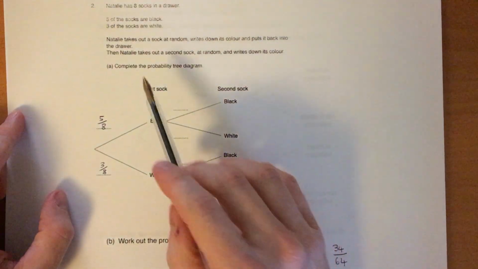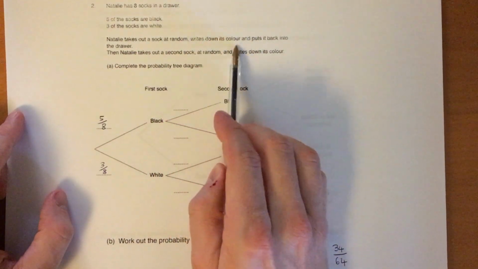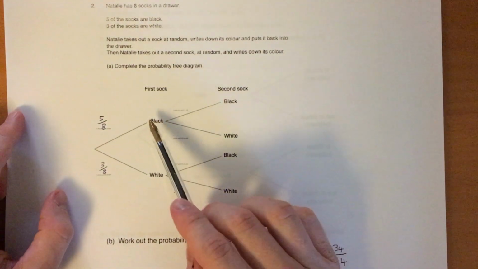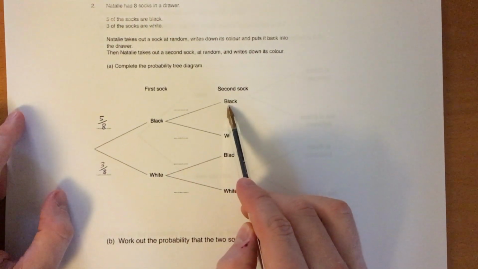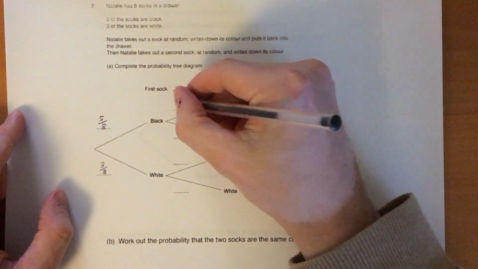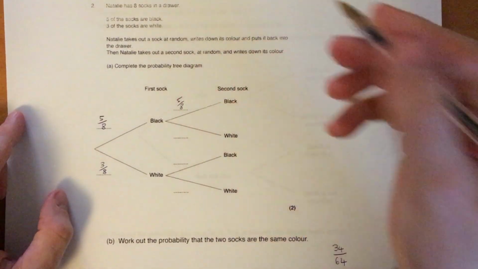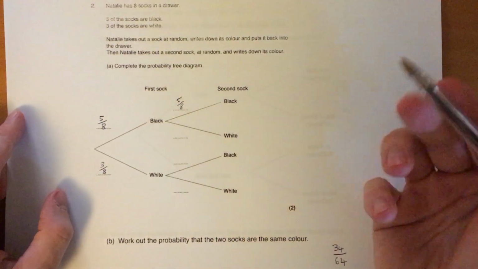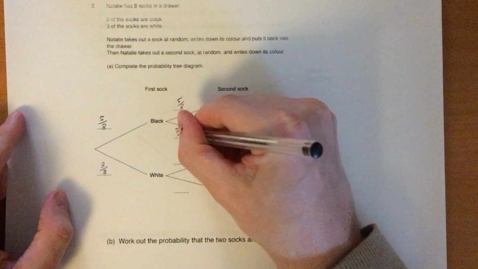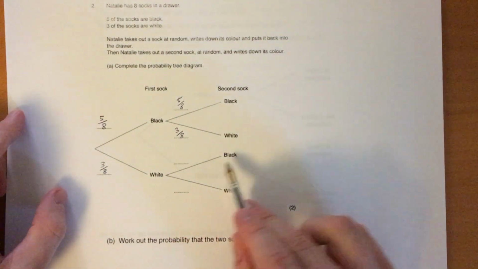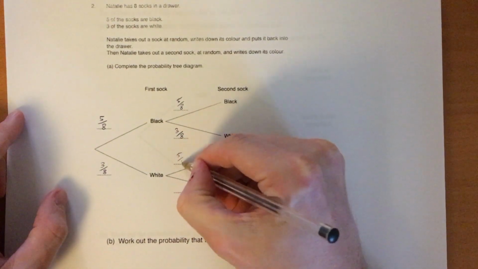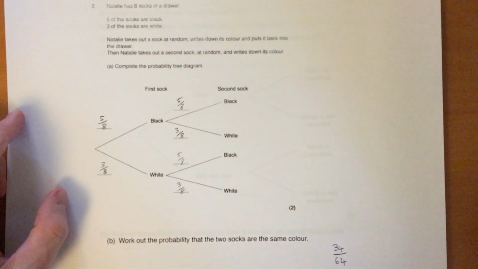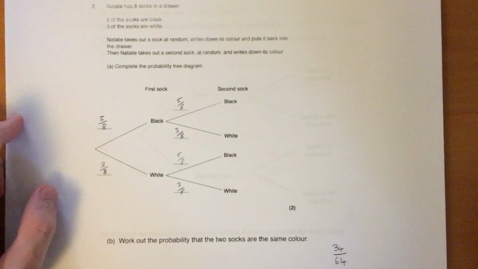Okay, because she takes out a sock at random, writes down its colour and then puts it back in the drawer, it means that the probability won't change. So for her to pick a black sock will be the same as it was there. It will be 5 out of 8. And therefore, because they need to add up to one whole, the white sock would again be 3 out of 8. The black sock here would be 5 out of 8. And the white sock would be 3 out of 8. So therefore, we've got the first 2 marks there simply by just doing the table.